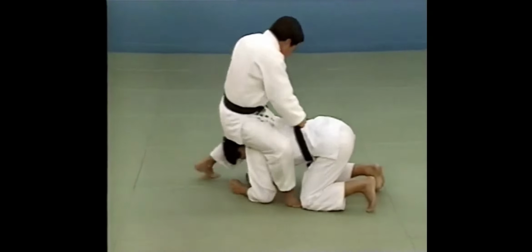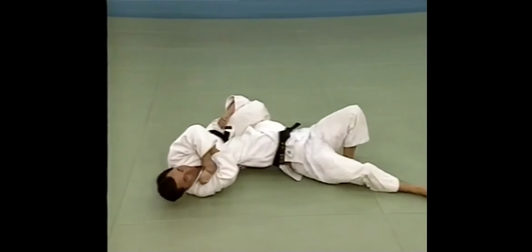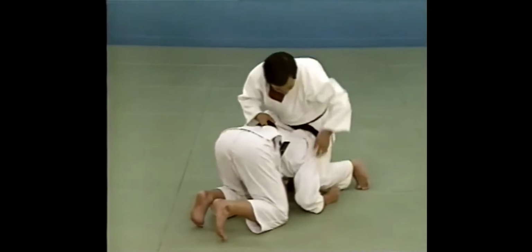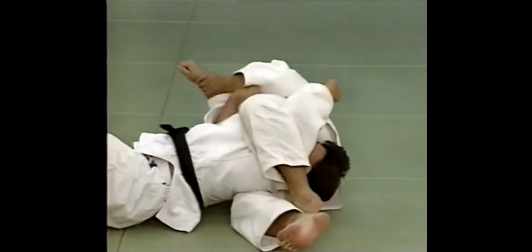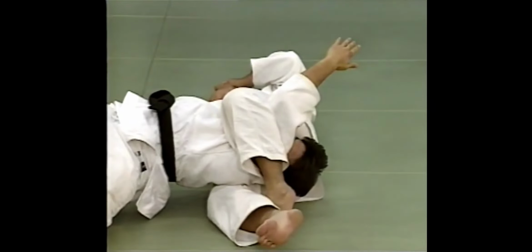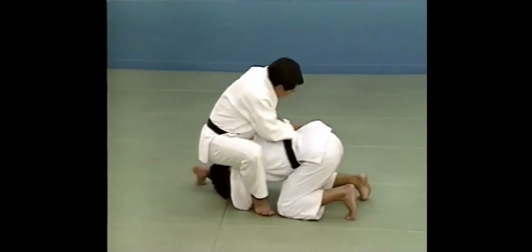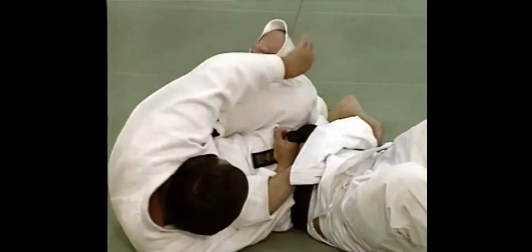This is how to apply the lock from a Yoko Sankaku Jime. After trapping your opponent's arm with a Yoko Sankaku Jime, you can also lock the elbow of the other arm in this manner.